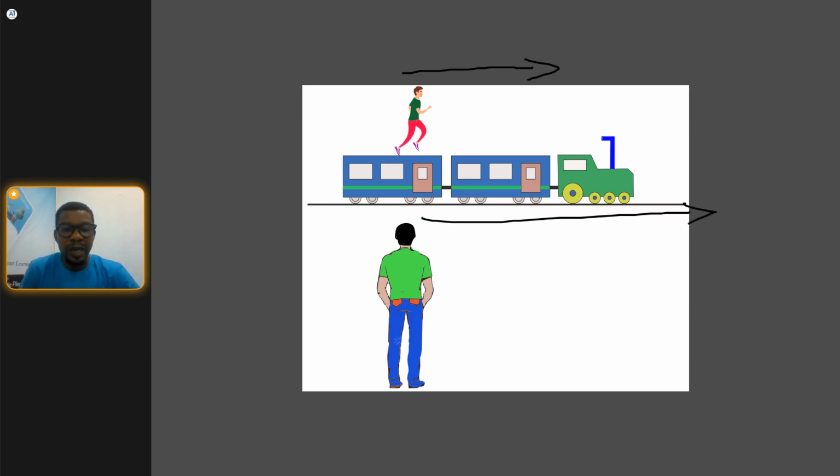So now, if you are asked to get the relative velocity or the speed of the boy to that of the train, the relative velocity will be equal to the velocity of the boy plus the velocity of the train, because they are both moving in the same direction.